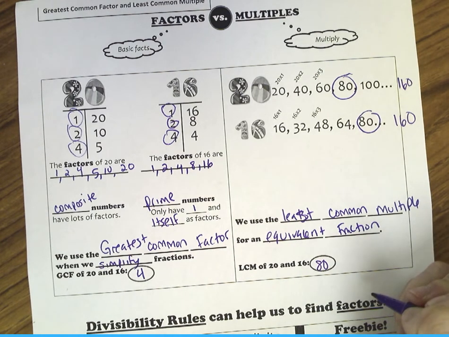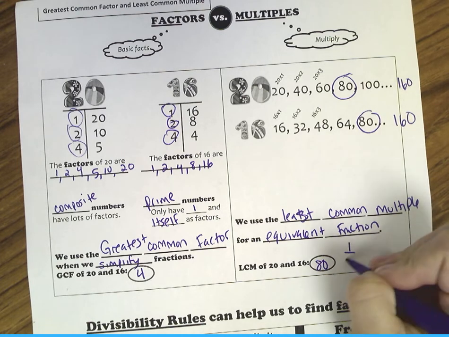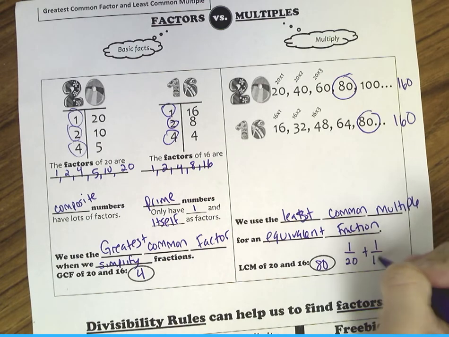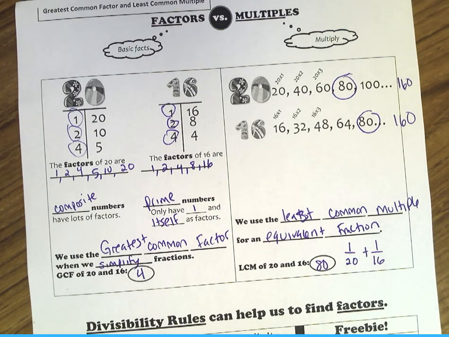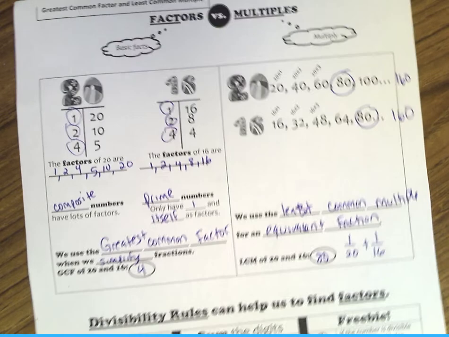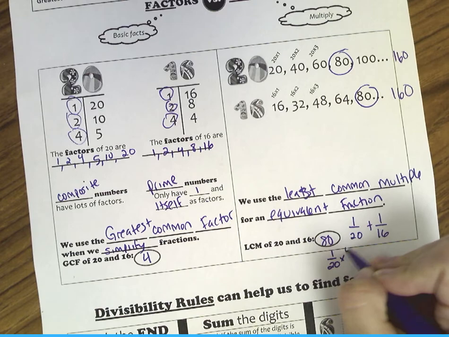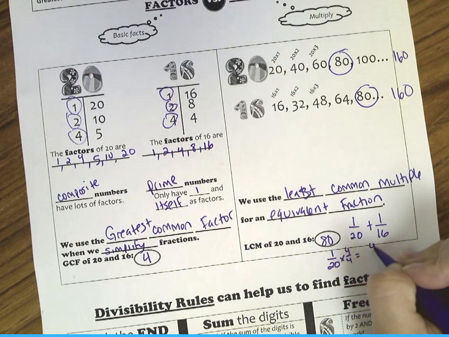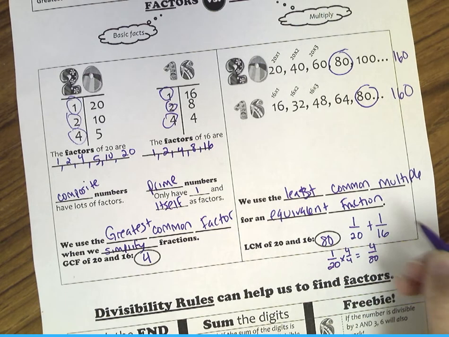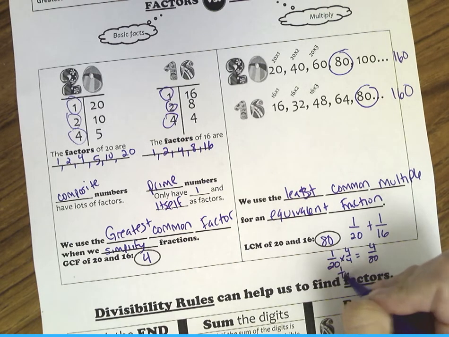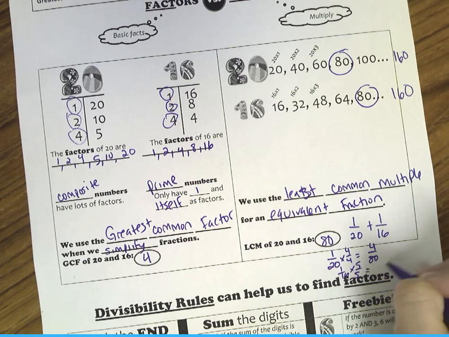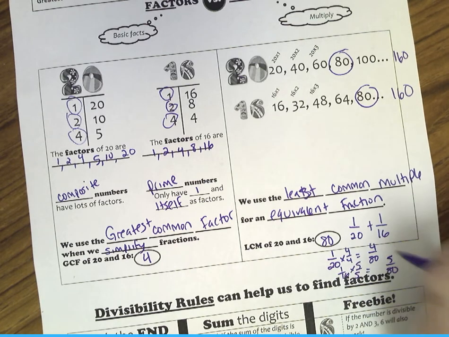So if I needed to add 1/20th plus 1/16th, when you add fractions, you need to have a common denominator. The common denominator would be 80. So I have 1/20th times 4 over 4 gets me 4/80ths. 1/16th times 5 over 5 gets me 5/80ths. So then I would add these together to get me 9/80ths.